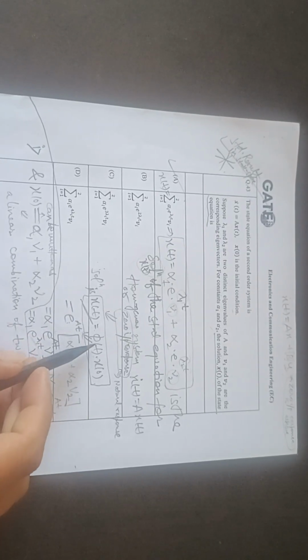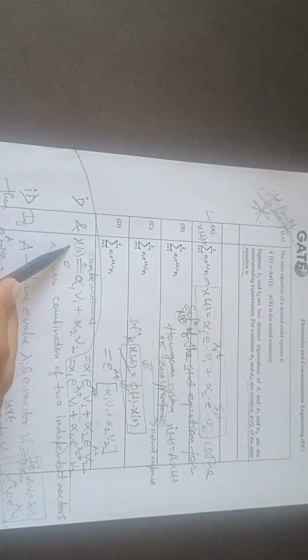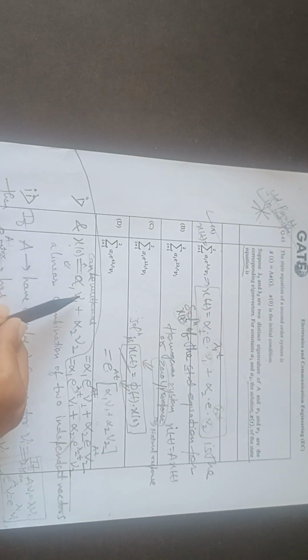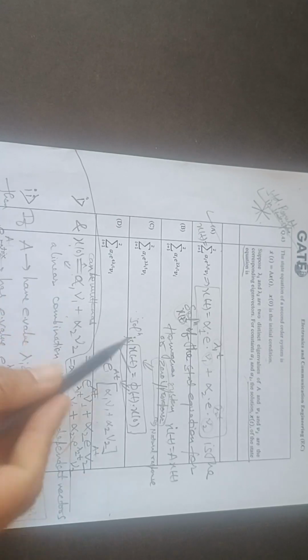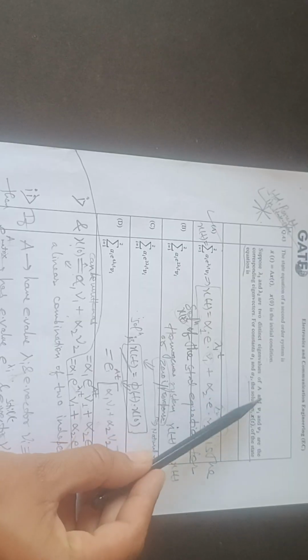But he is asking this output in terms of eigenvalue and eigenvector. So how do we do it? Here x(0) is a column vector only, so it can be treated as an eigenvector. This column vector x(0) can be written as alpha 1 times v1 plus alpha 2 times v2, because lambda 1 and lambda 2 are two distinct eigenvalues, so v1 and v2 will be independent eigenvectors.